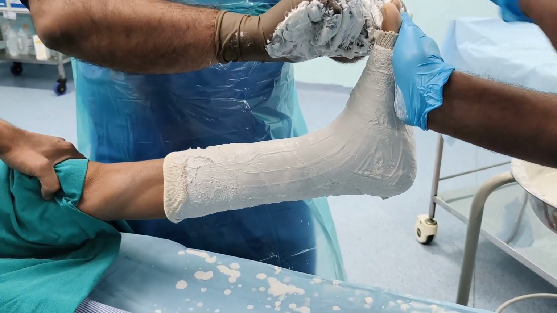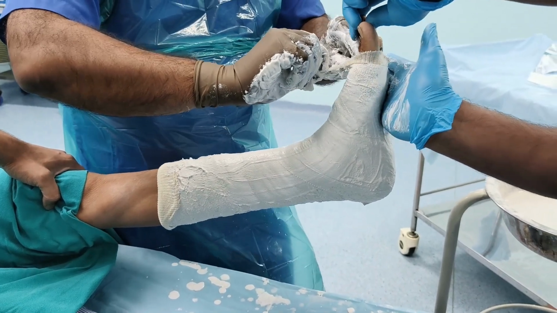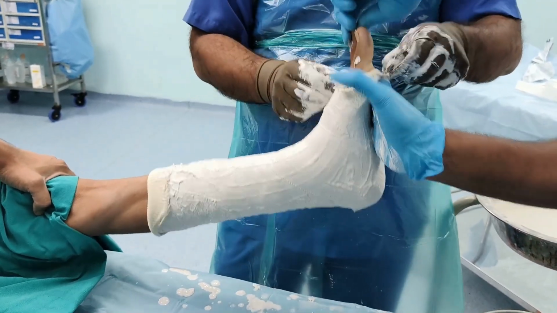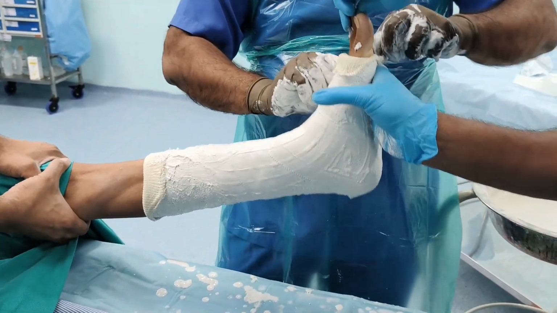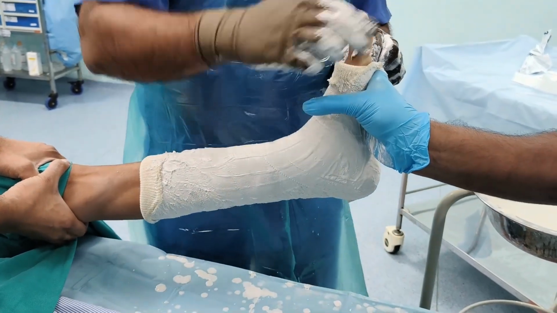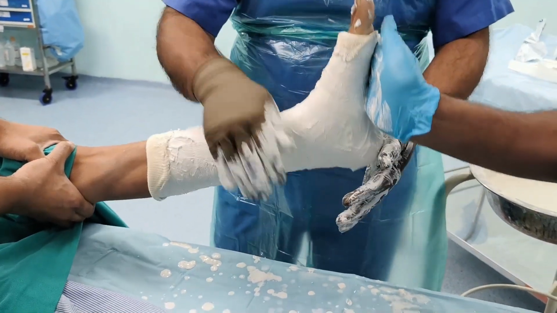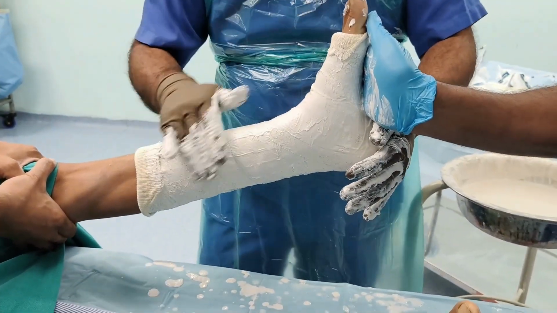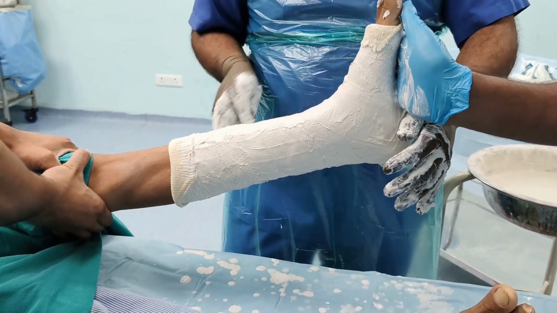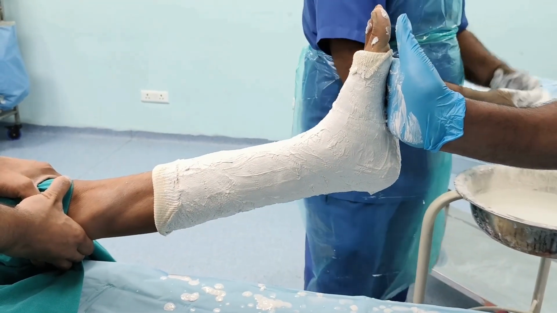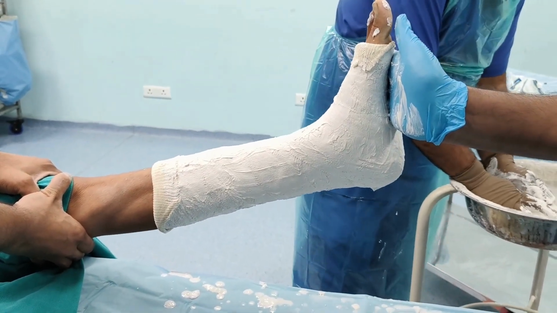Similarly, at the metatarsophalangeal joint also, just hold it and pull it down so that all of your toes are exposed. So I am maintaining the 90 degree at the ankle joint and I have pulled down the stockinette. Now I just have to wrap the last POP bandage and I will get adequate strength which I need.